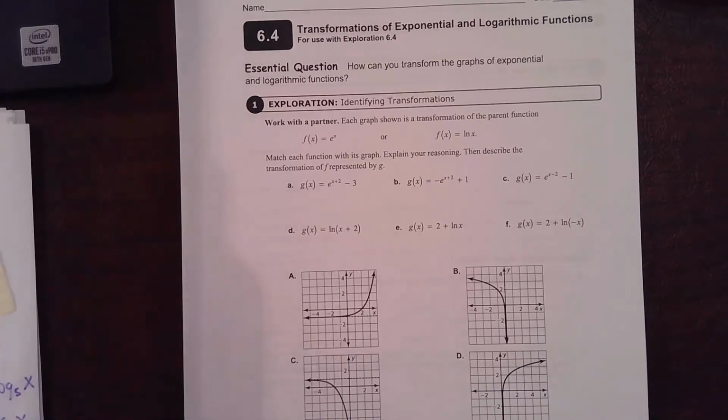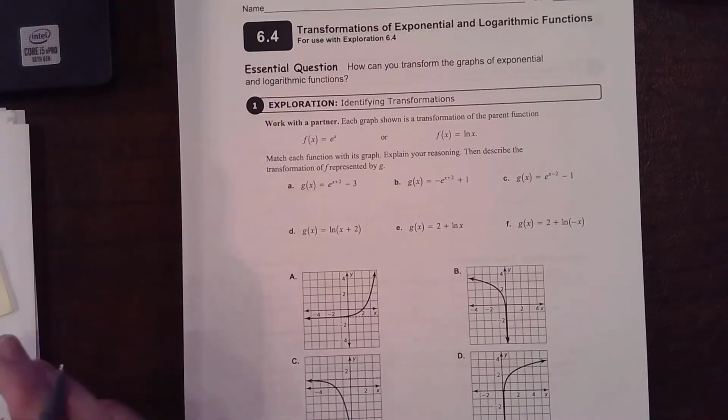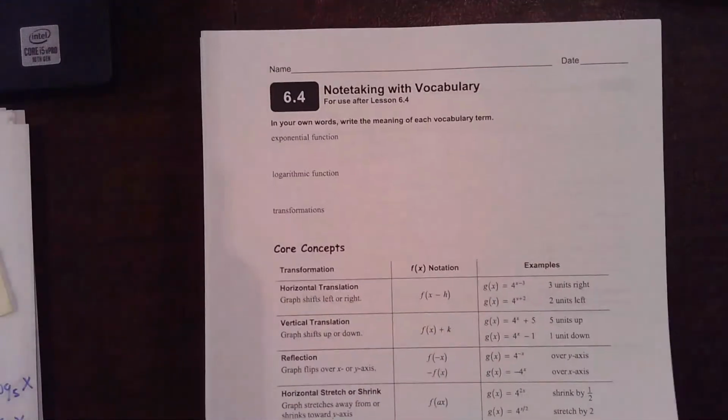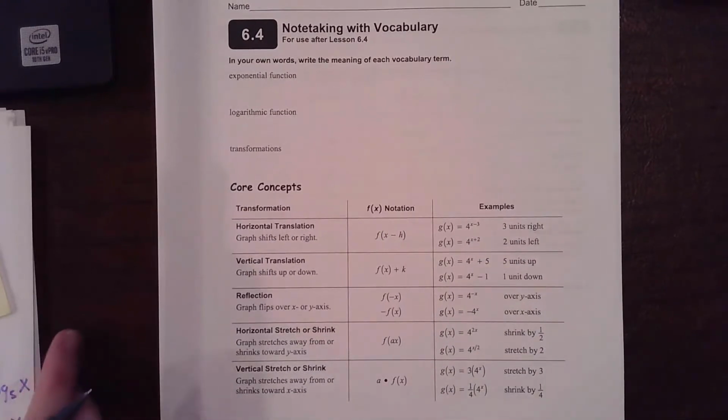We are on page 169 of your student journals, and we're going to talk today about graphing exponentials and logs in a little bit more detail. We're going to talk about how we can translate them left and right. We've talked a little bit about this in the past, but we're going to dive into this a little bit. And I actually lied. We're not on page 169. We're on page 171. So I want you to jump ahead to page 171. And this is lesson 6.4.